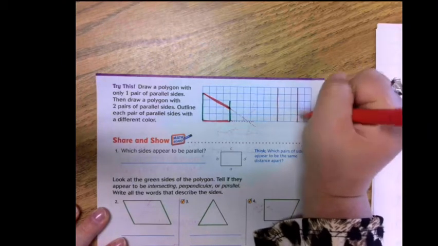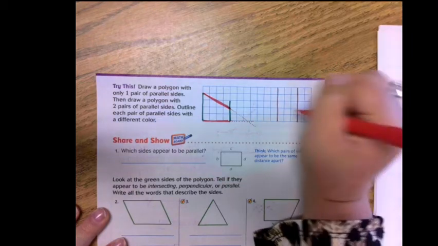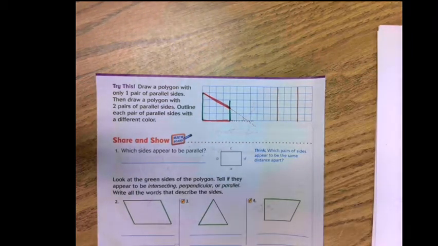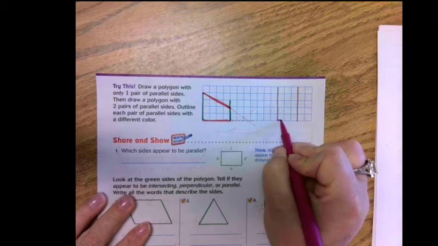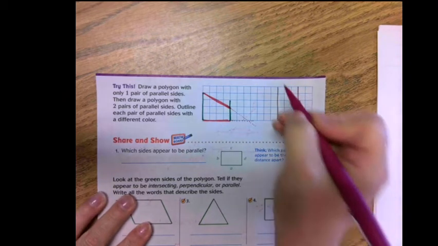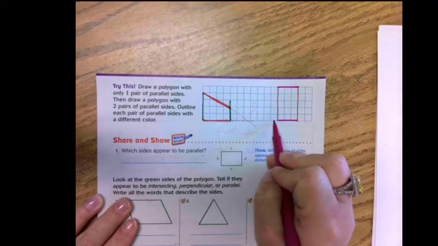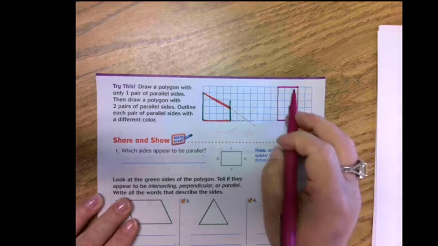Remember, parallel means it's going to kind of look like railroad tracks, okay? They're going the same directions, and they're never going to intersect, okay? Now, I'm going to draw another set, and these are going to be, now, see, this pair, are they ever going to intersect?